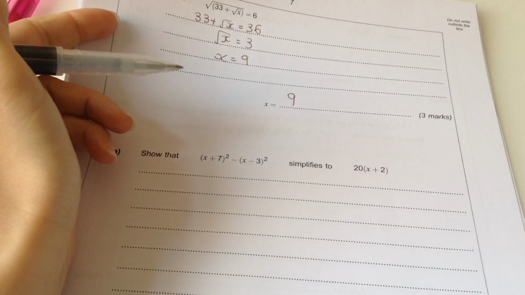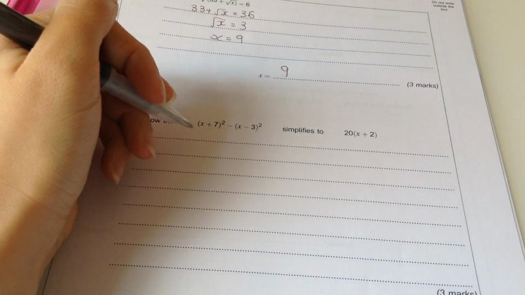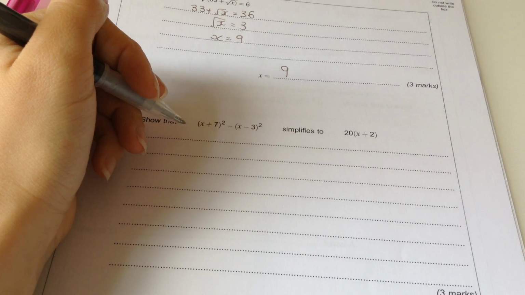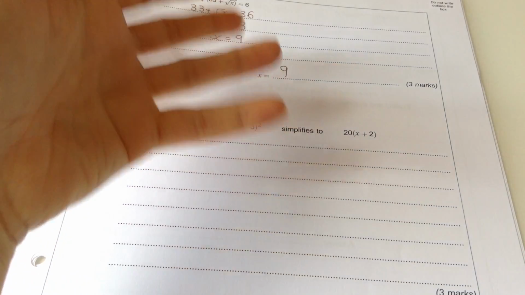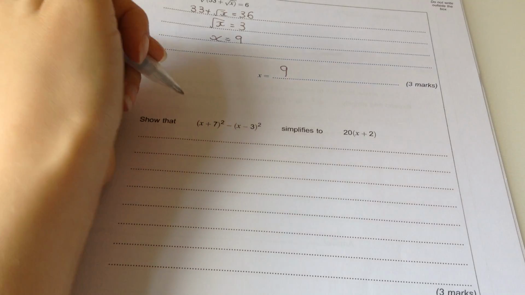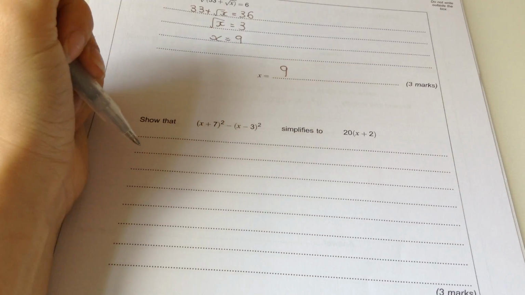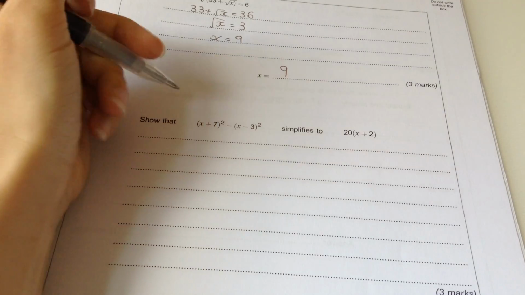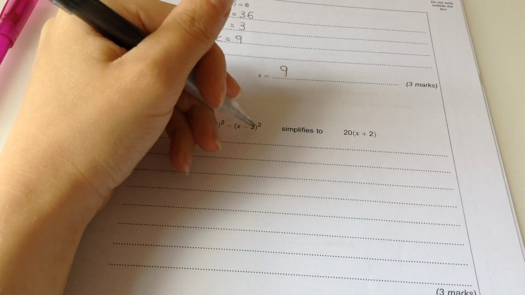Okay, show that that simplifies to that. Gladly. Right, now you might be thinking you need to expand this, because you can't factorize it. I mean, it doesn't look like there's a common factor. There isn't a common factor. However, you can spot something. Can you spot anything here? I'm trying to give you a clue. Yeah, it's the difference of two squares. Because it's something squared minus something squared.